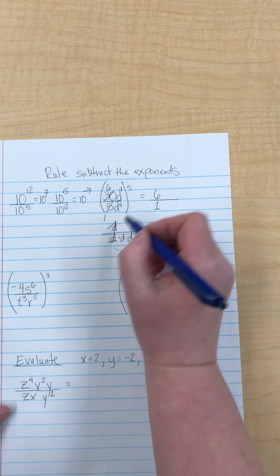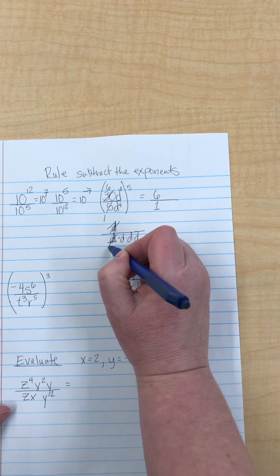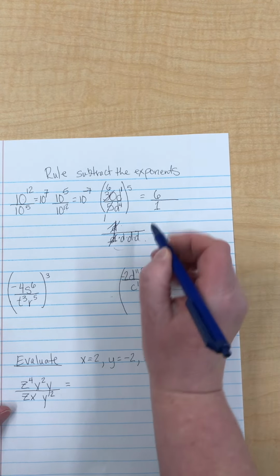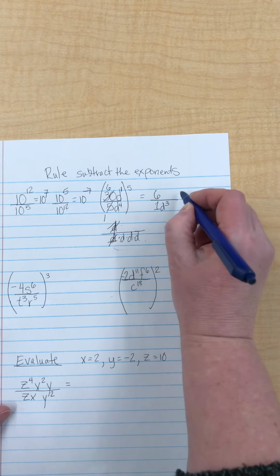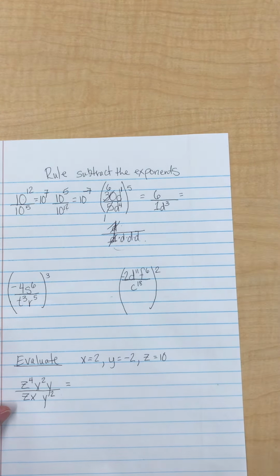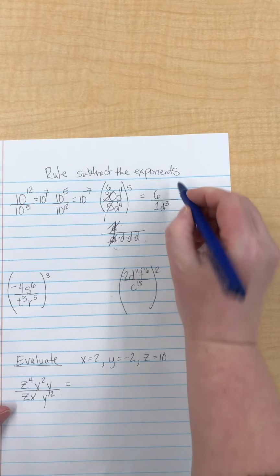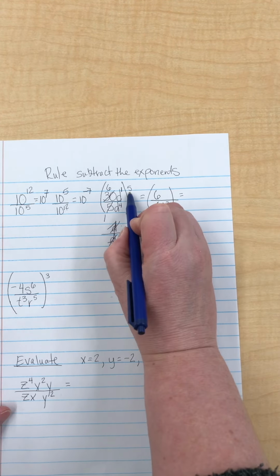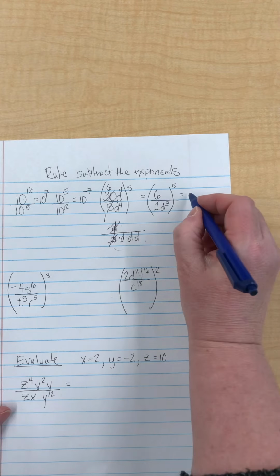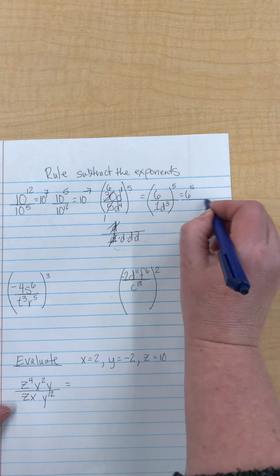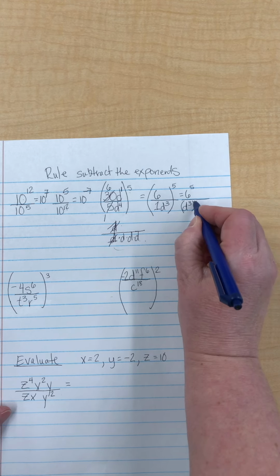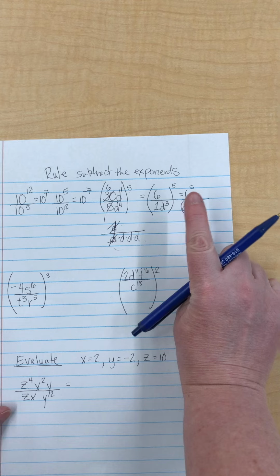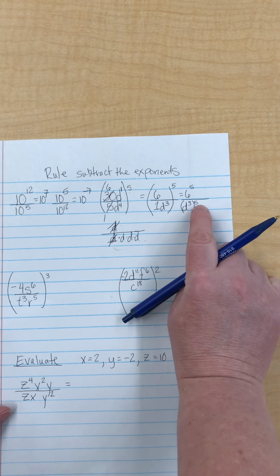So if I were to cancel out 1 d up here and 1 d down here, I have d to the 3rd power in the denominator. So right now, and I don't need this 1, it's kind of redundant to multiply something by 1, but it's going to stay there for a moment. Then all of this was raised to the 5th power. So I need to do 6 to the 5th power, and then I need to do d to the 3rd power raised to the 5th power, like we did the other day with multiplying powers raised to powers. You're going to multiply those two together.